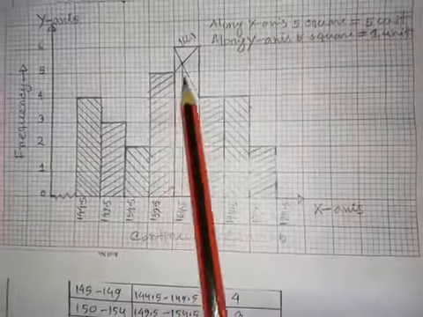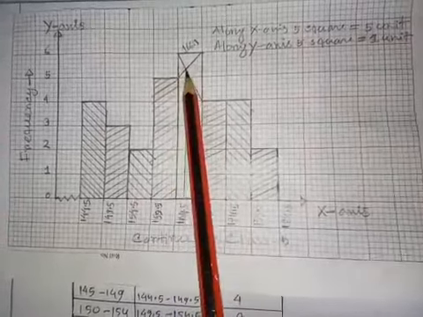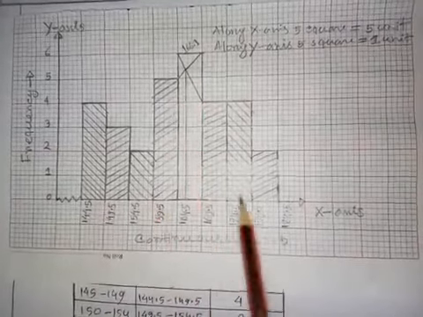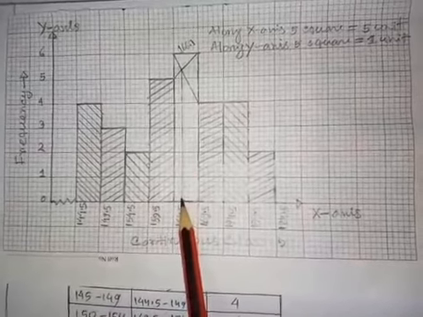I am telling again, you have to draw these two intersecting lines, and from the point where they intersect, you have to draw a vertical line over the x-axis, and where the vertical line meets the x-axis, that point will be the mode of the data.